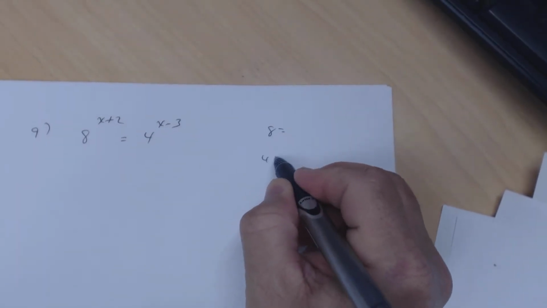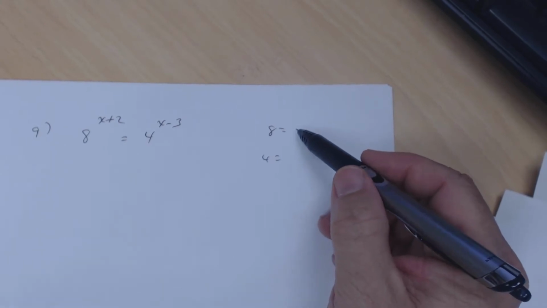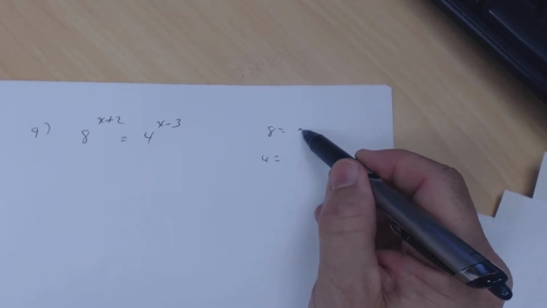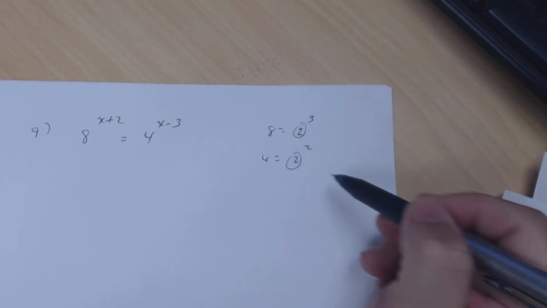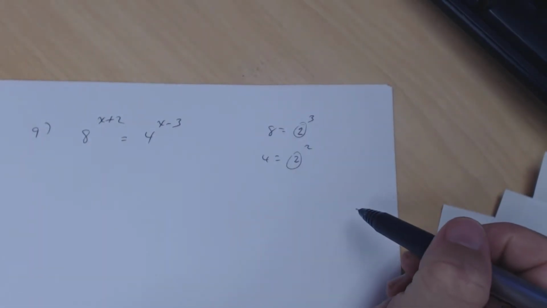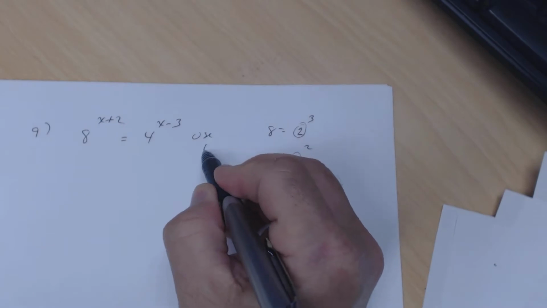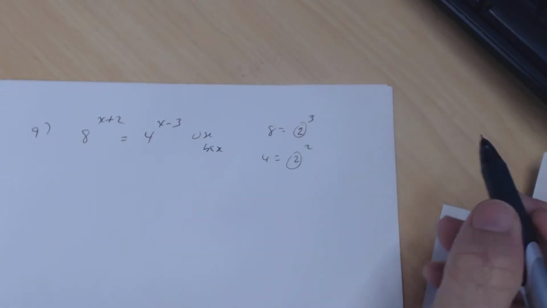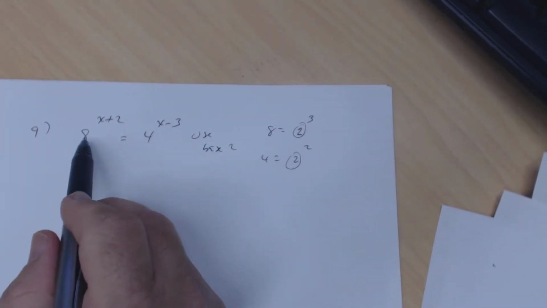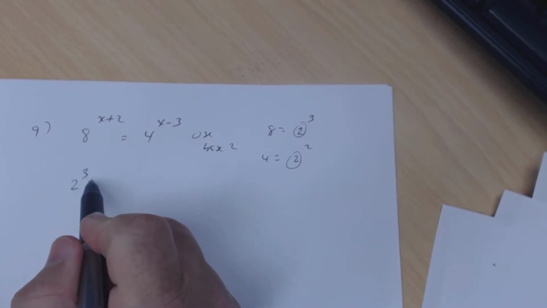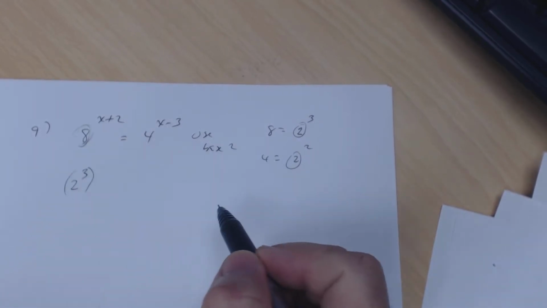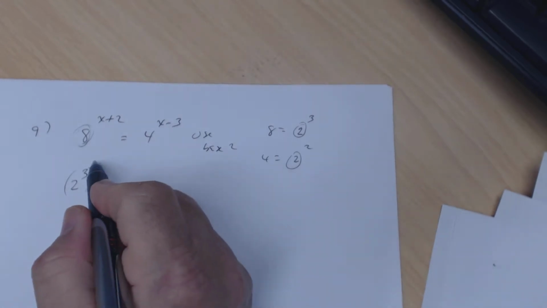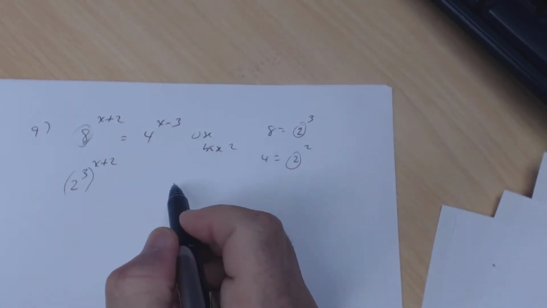So for 8 and 4, let's use the prime number 2. 8 is 2 cubed and 4 is 2 squared. So my bases are going to be 2's. I'm going to use base 2. So 8 is 2 cubed, but remember, you're going to put that in parentheses. Circle it and say, I've got to put that in parentheses, and then that's being raised to the x plus 2 power.